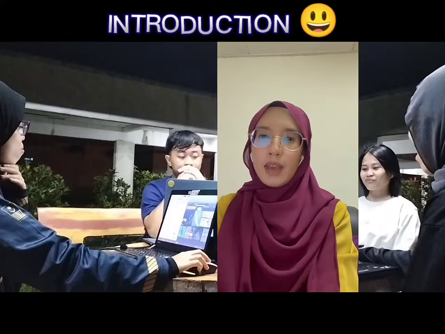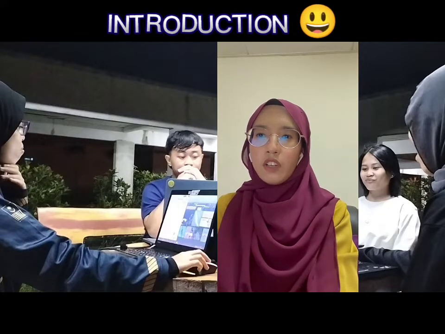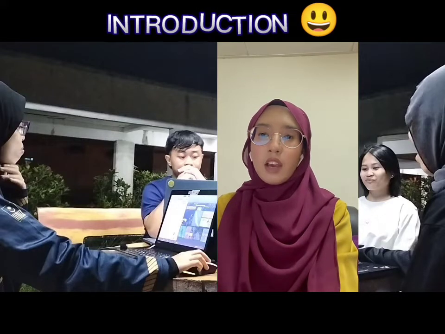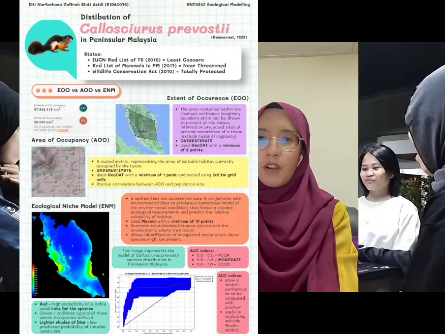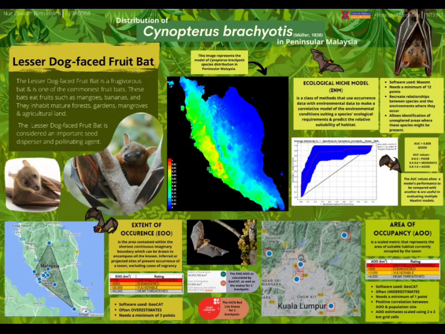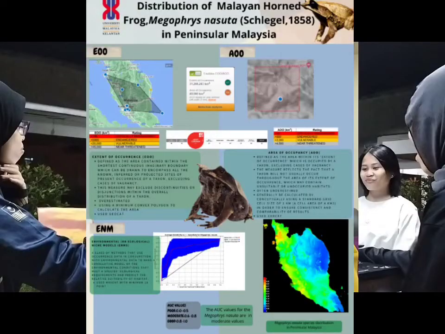In this forum, we will be discussing the difference between three methods in assessing species distribution, which are extent of occurrence (EOO), area of occupancy (AOO), and ecological niche model (ENM). The comparison will be made based on the distribution of three different species: Colocyrus bravosti, Cyanopetrus pecoritis, and Megaphyrus nasuta.